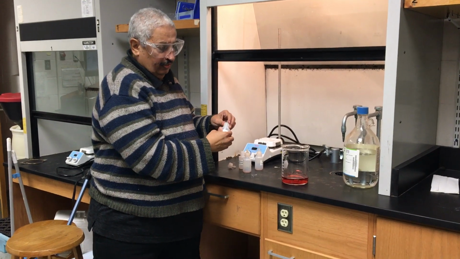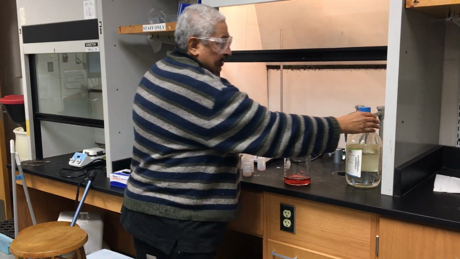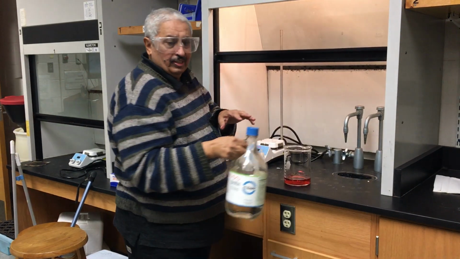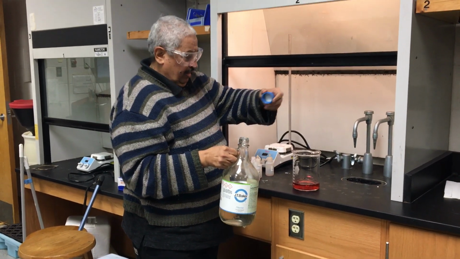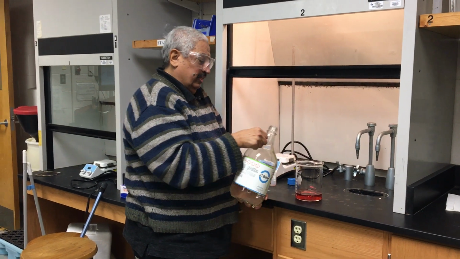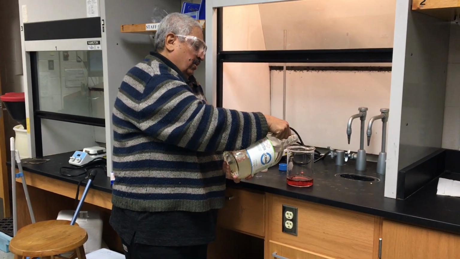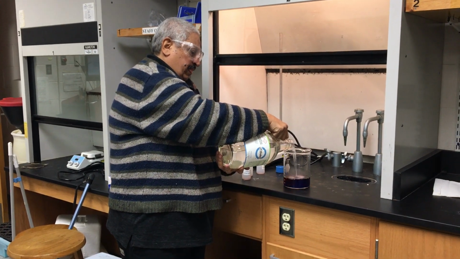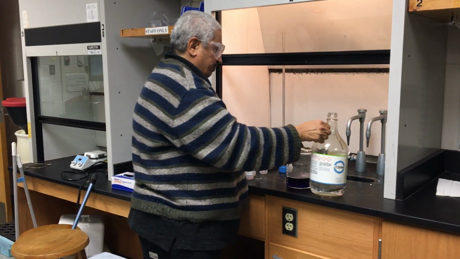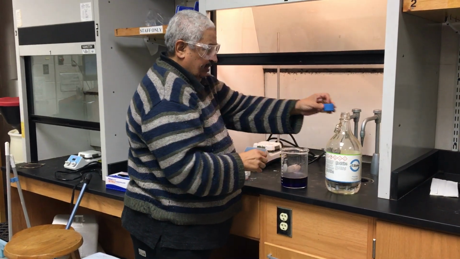When you add HCl to it, this is very concentrated, 11 molar, very concentrated acid, so you have to be careful. I will add a little bit, and then more. Wow, see how nice the blue color is? Can you see it?